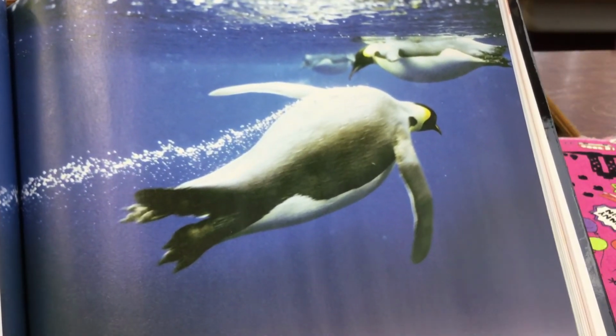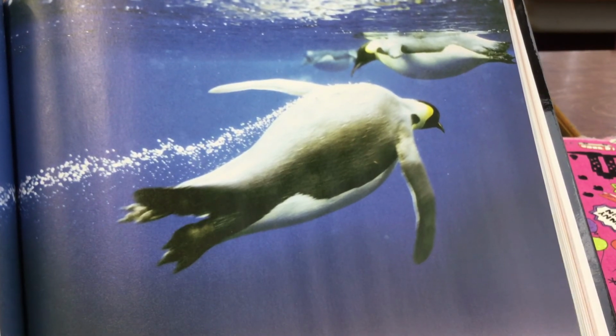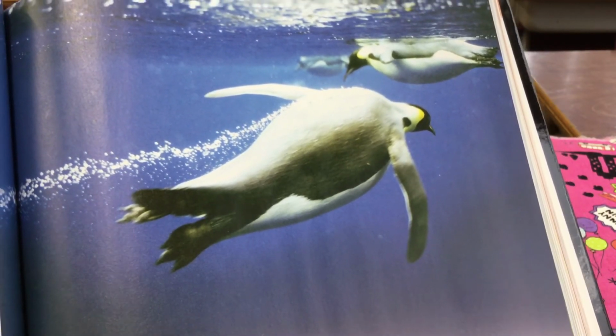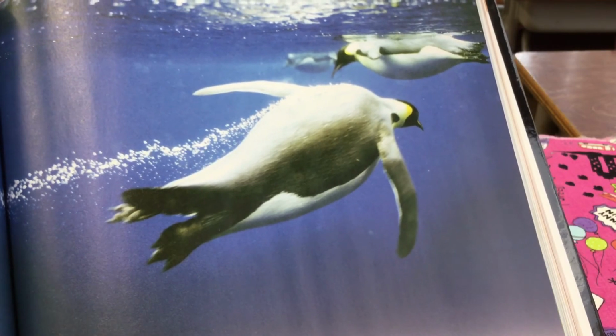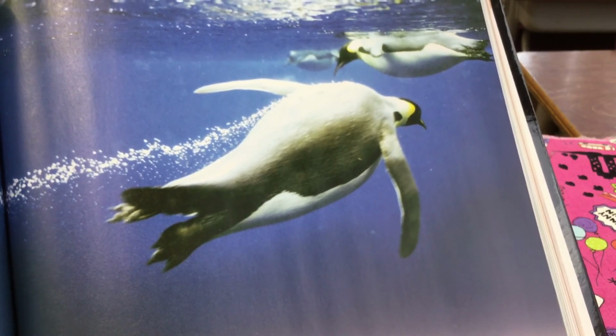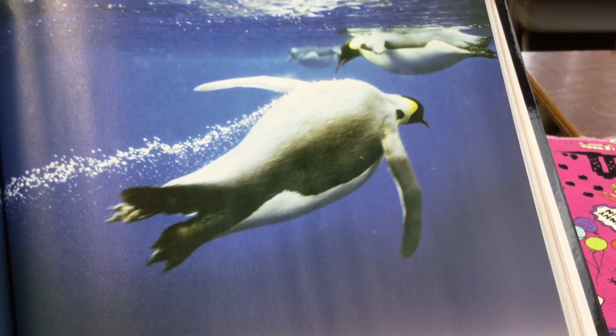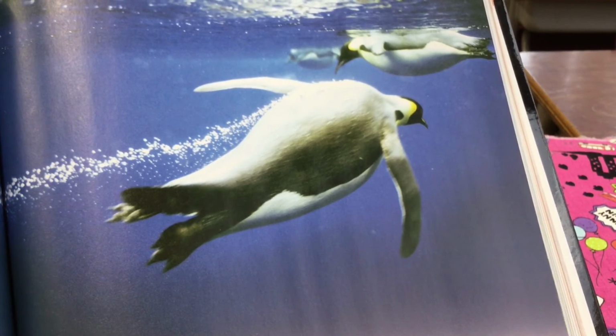Look at this amazing picture here. The penguins are swimming. They seem to be enjoying the water and their swim. But I think most importantly, they're looking for food.